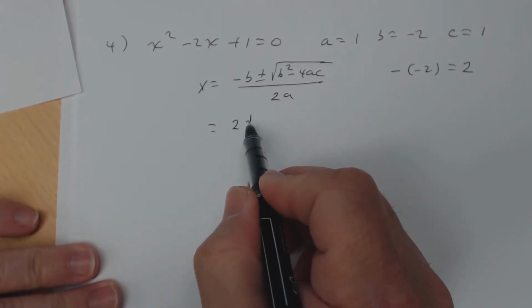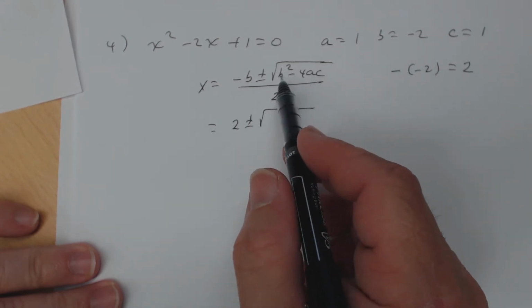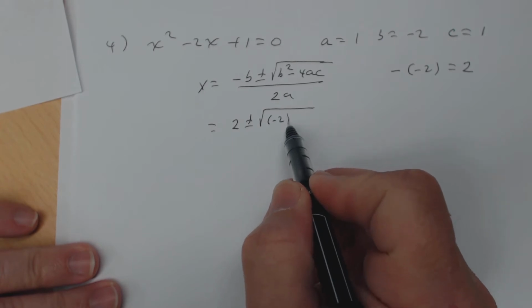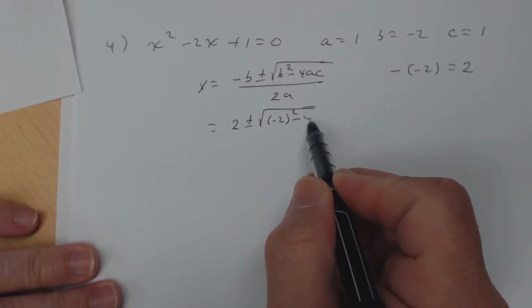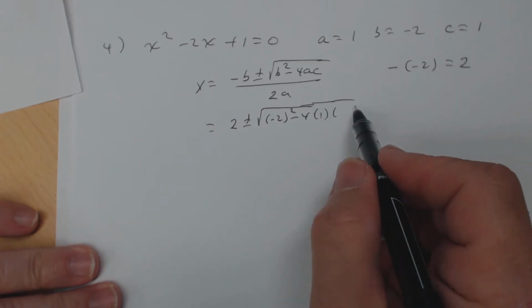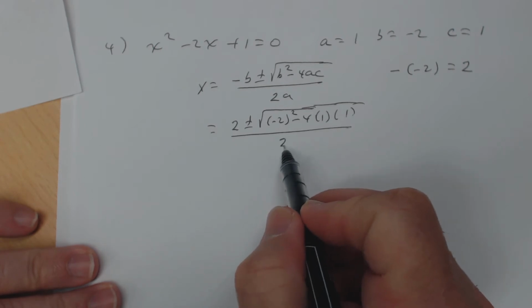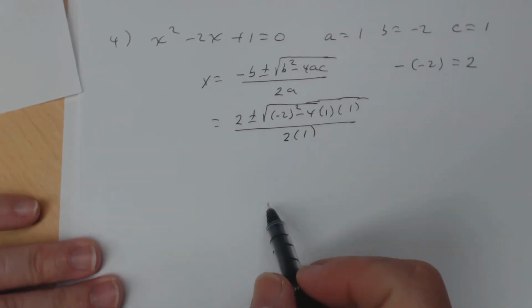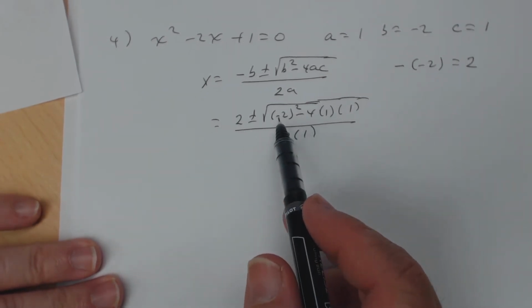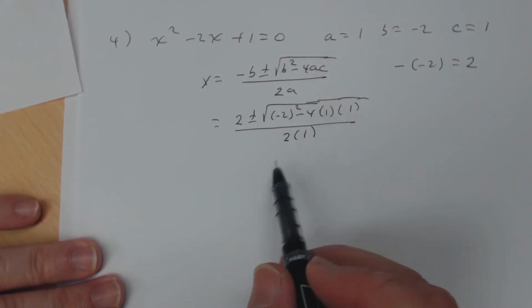I get 2 plus or minus the square root of, remember for b, make sure you put it in parentheses, negative 2 squared, minus 4 times a, which is 1, times c, which is 1, all over 2 times a, and a is 1. All you do is plug back into the formula the values of a, b, and c.